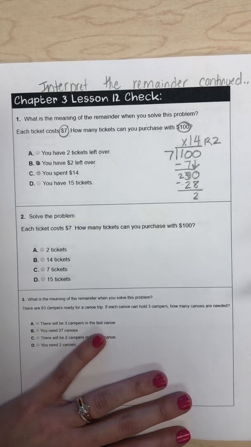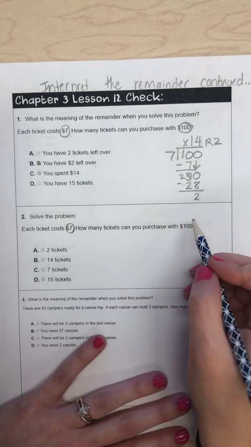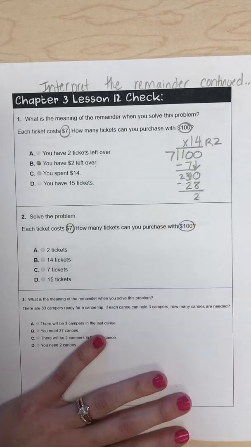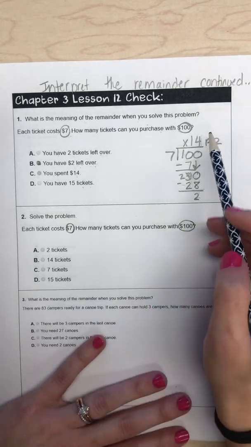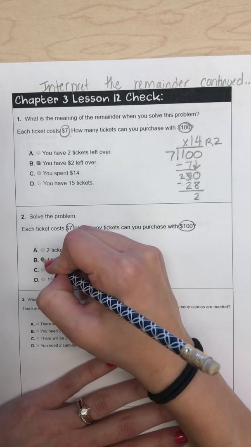Now we also need to look at number 2, solve the problem. Each ticket costs $7. How many tickets can you purchase with 100? So we know that we can purchase 14 tickets. So B is going to be my correct answer.